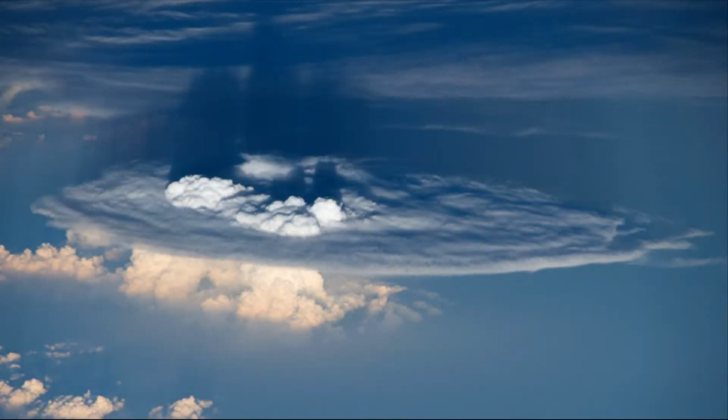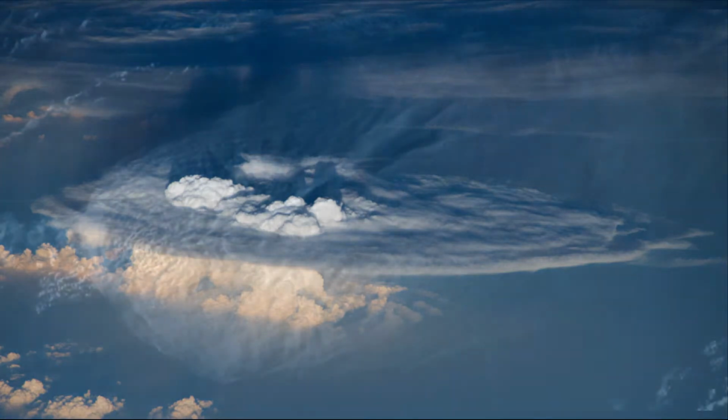Now from the space station, we're getting higher and higher above the clouds. So this is about 250 miles above the Earth. And you're starting to see the cloud top texture. So you don't see the bottom of the cloud quite so well, but you see the tops of the clouds much better because you're viewing it from so far away.